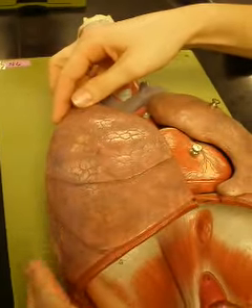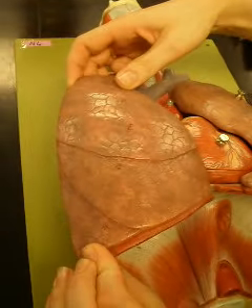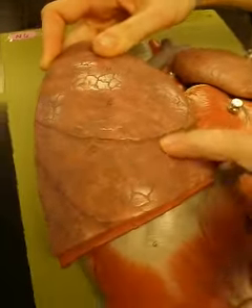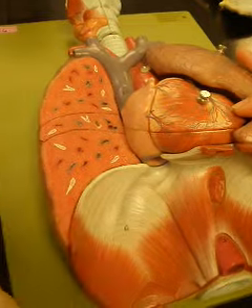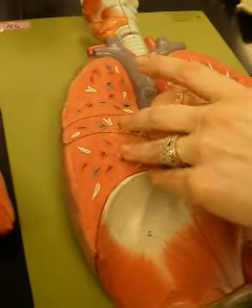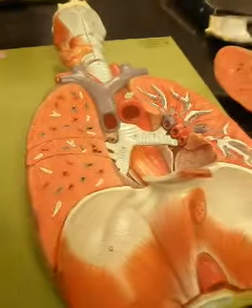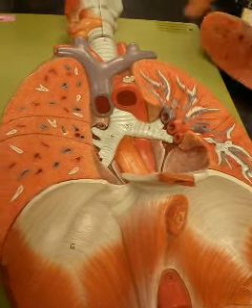Okay, it has 2 fissures. This is at an angle. This is your oblique fissure. And this is more straight horizontal, especially right here, so this is a horizontal fissure. Okay, if I actually remove the lungs and the heart, we can see some of the respiratory tree structures.